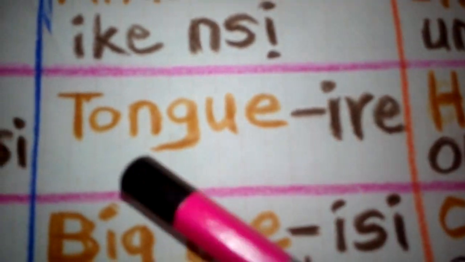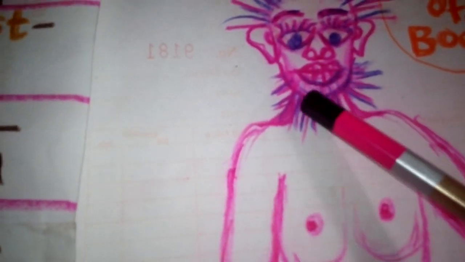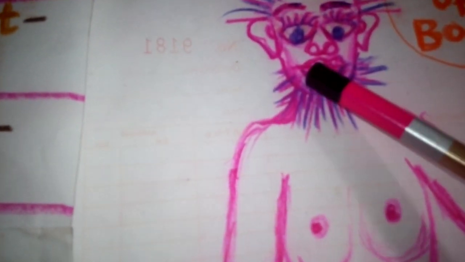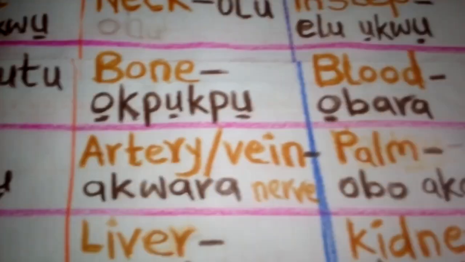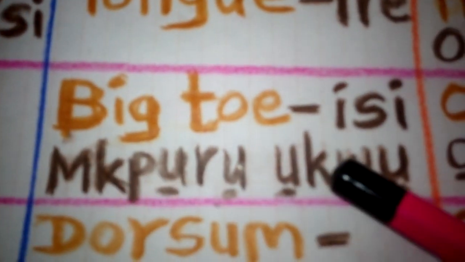Tongue, ire, is inside your mouth. The long red stuff inside your mouth is called tongue. That is ire.